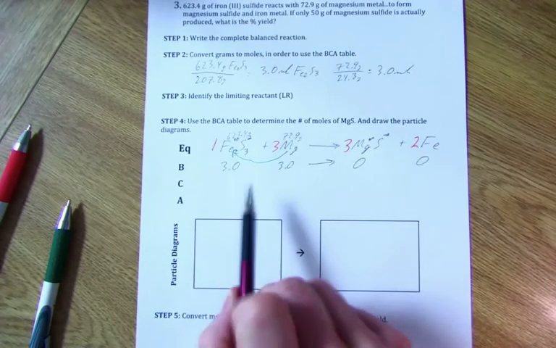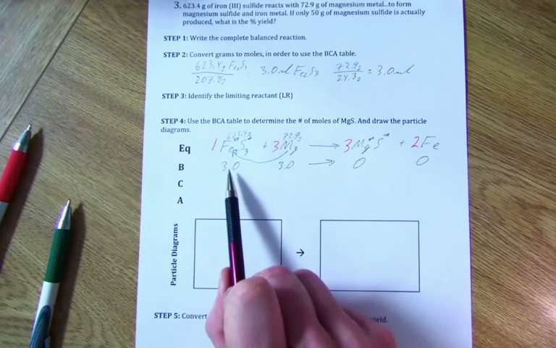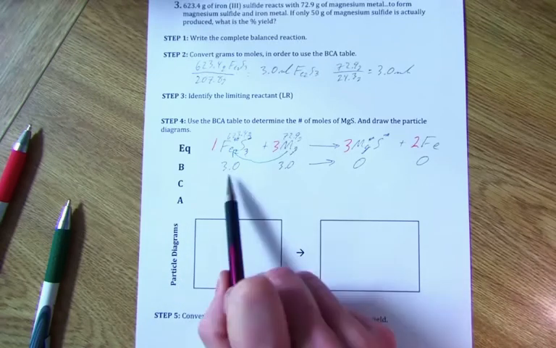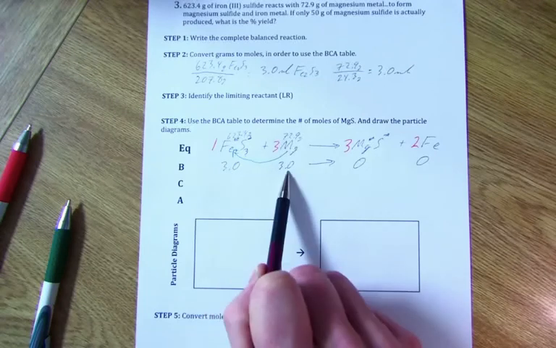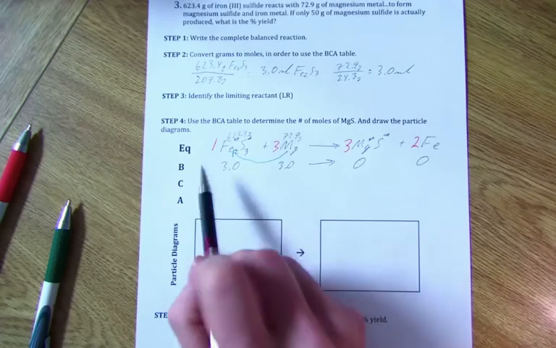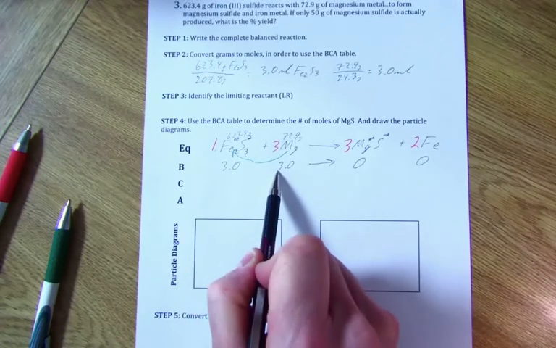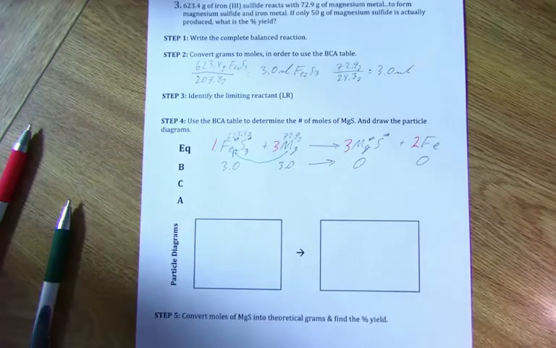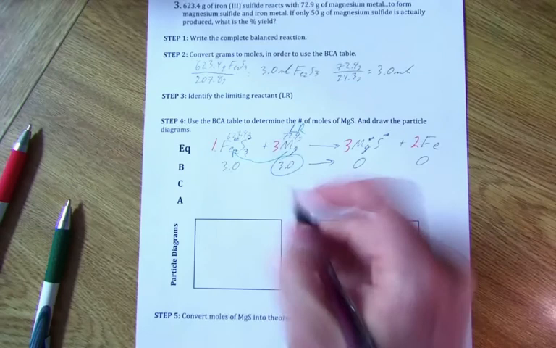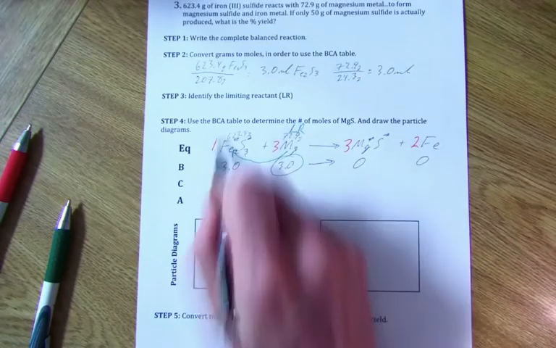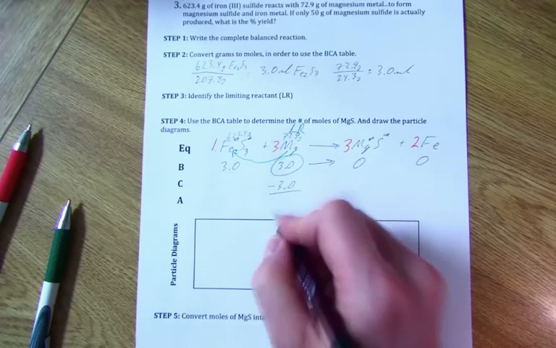And now, this is a pretty easy one to decide which is the limiting reactant. We have 3 moles of each. By count, for every 3 iron 3 sulfides, we have 3 magnesiums. But we know in the reaction that we need 3 times as much magnesium. So we don't have enough magnesium, so this is our limiting reagent, and that means that is the important number. We're going to use this 3 to solve for all other amounts in the BCA table. We're going to use all 3 moles of the magnesium to be left with nothing.